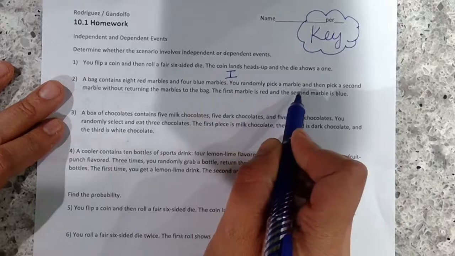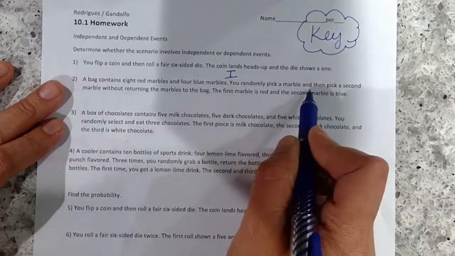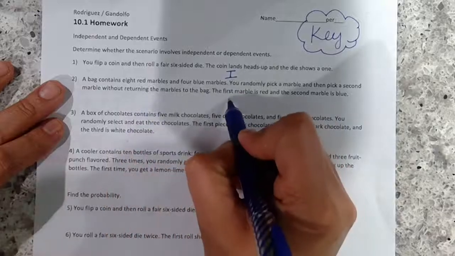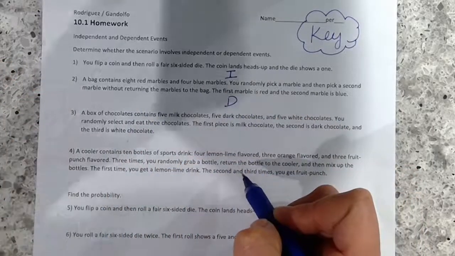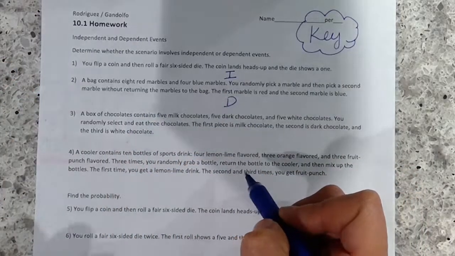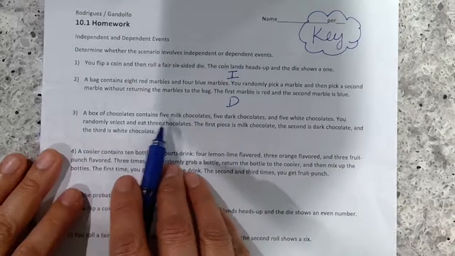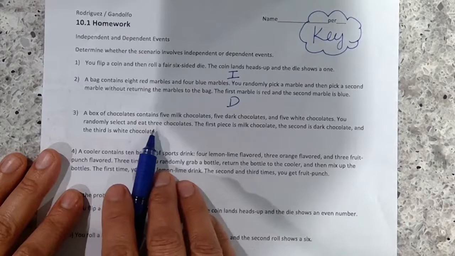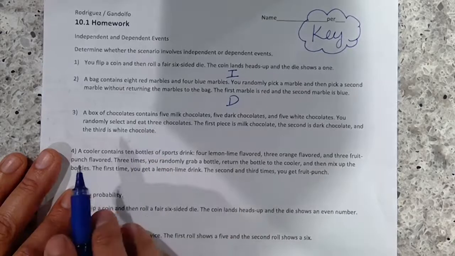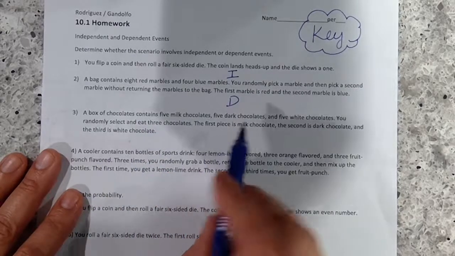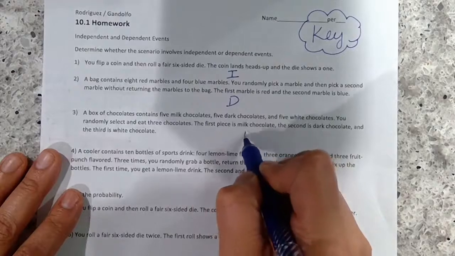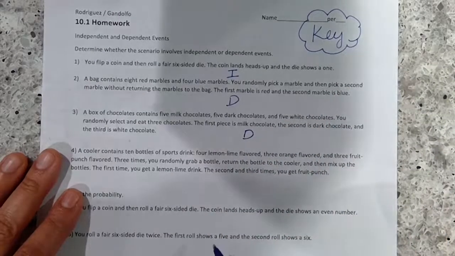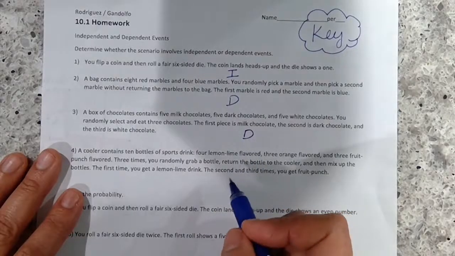A bag contains 8 red marbles and 4 blue marbles. You randomly pick a marble. You don't put it back and then you pick a second marble. Because you didn't return it, that is dependent, because your first choice will affect the second outcome. A box of chocolate contains 5 milk chocolates, 5 dark. You randomly select and eat 3, because you're eating them, then we're going to say that is dependent. You take one, eat it, take a second one, eat it. So dependent. And you could argue that one if you didn't like that answer.